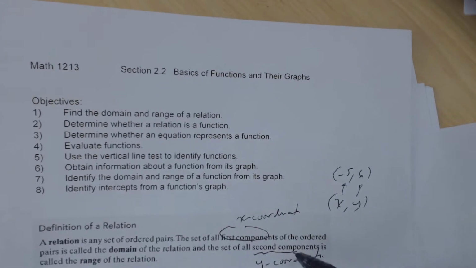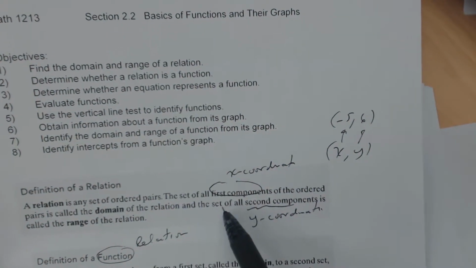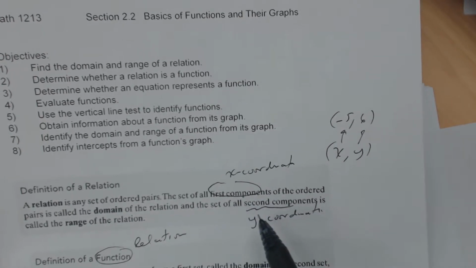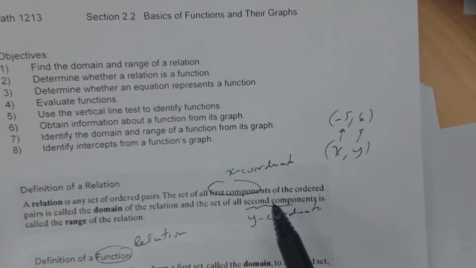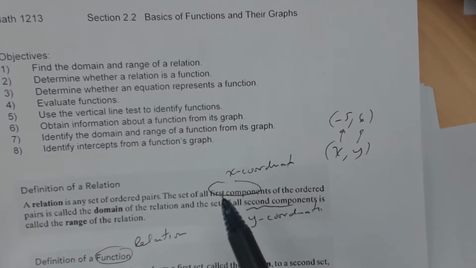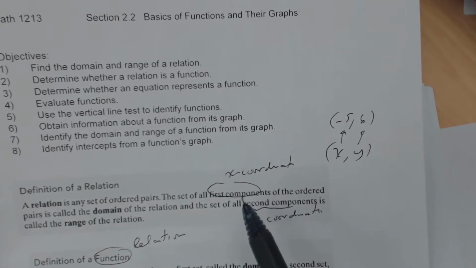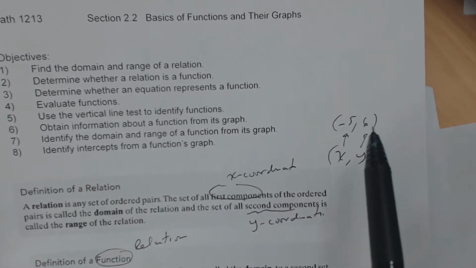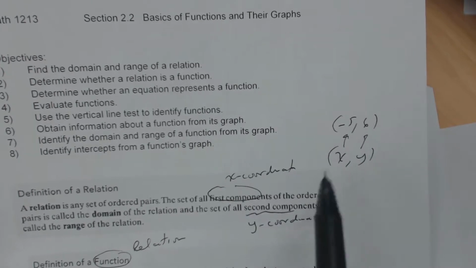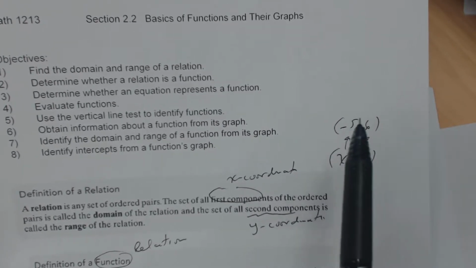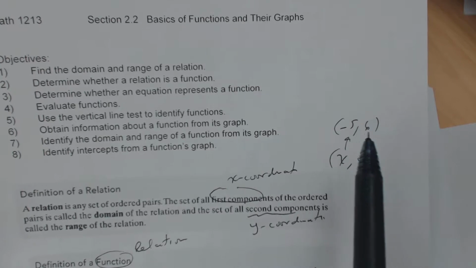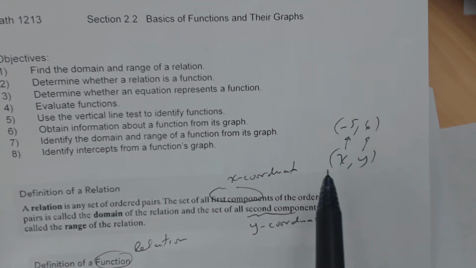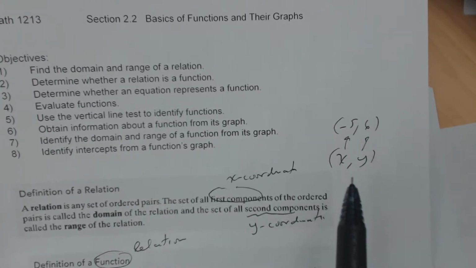So the domain would be the set of your x-coordinates, and the range would be the set of y-coordinates. They use the word first component, which is the x-coordinate, and the second component would be the y-coordinate. First component is part of your domain, second component is part of your range. So x-coordinate, y-coordinate. Set of x's is your domain, set of y's is the range.